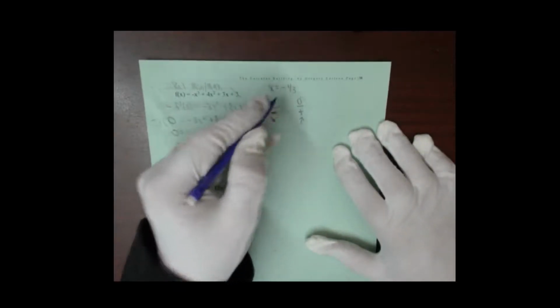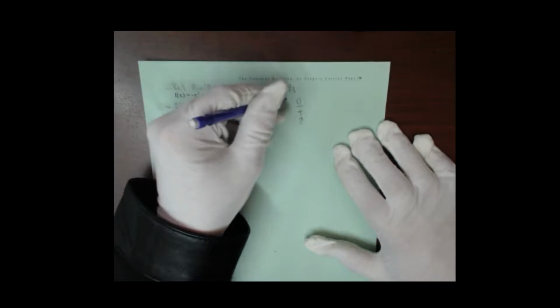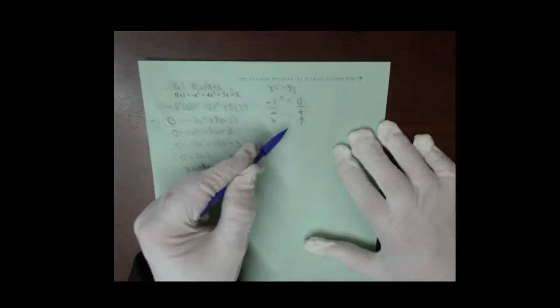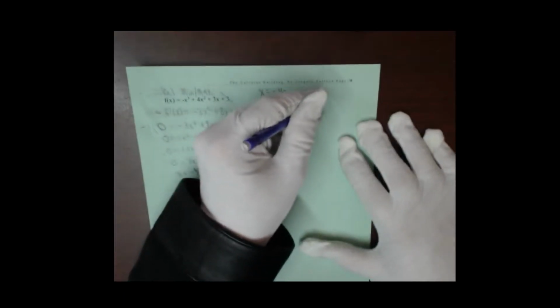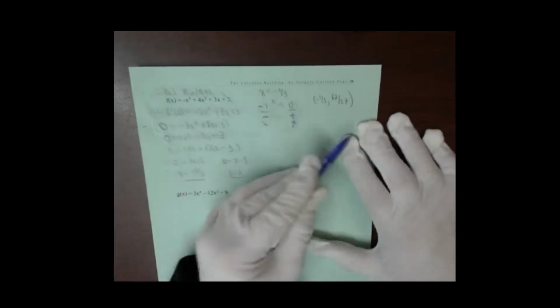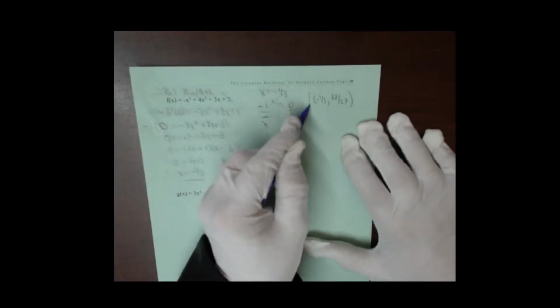That means negative 1/3 is going to be a relative minimum, because we're decreasing, we hit 0 at negative a third, and then increasing. If you plug negative 1/3 into the original function, you should get 67 over 27. I've already done that on another paper, but if you were to plug that in, here is a relative minimum.